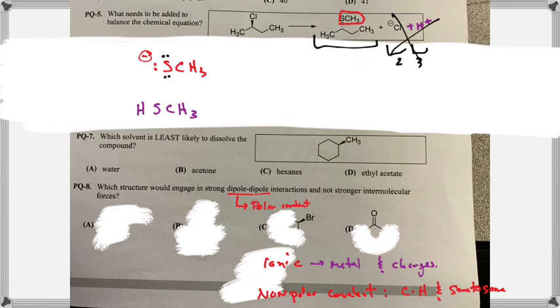So far, okay? We're going to add a wrinkle to this in a second, but first Peyton's question, unless he's going to throw the wrinkle in. I was just going to say, couldn't D engage in hydrogen bonding? So you're throwing the wrinkle into this.